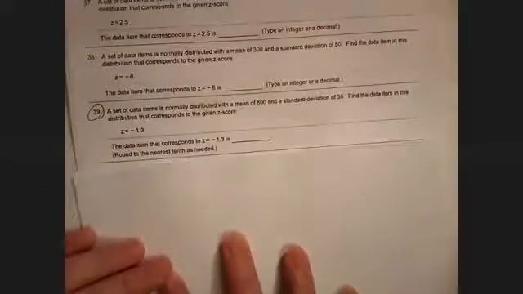All right. And then let's look at 39. 39 is the same kind of question we were doing before, except in this case, they want you to find the data item, which is X. Okay. So let's write down what they have.